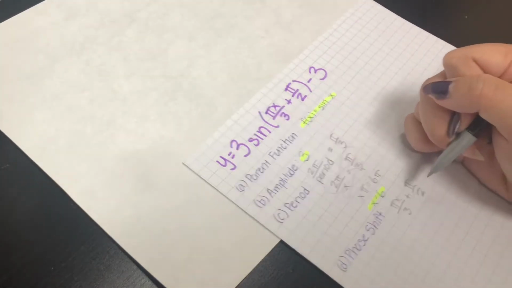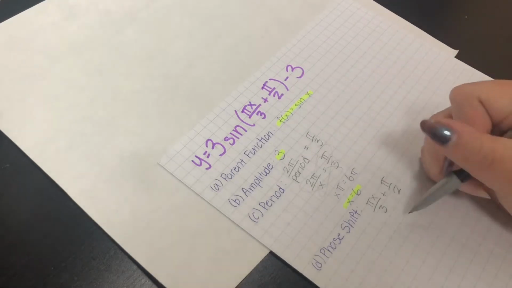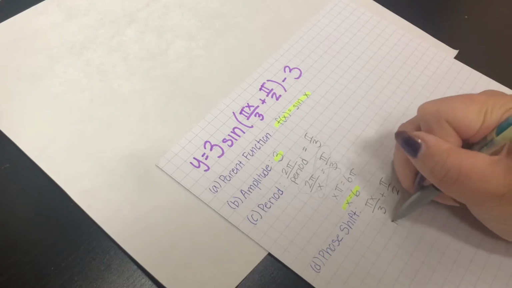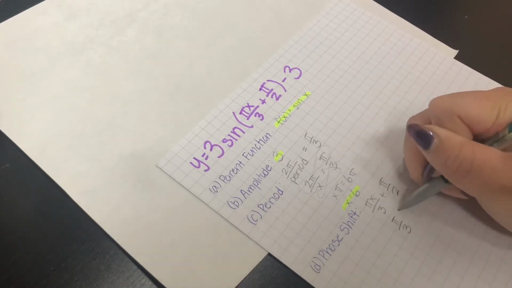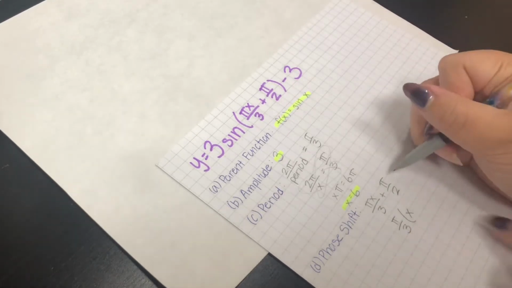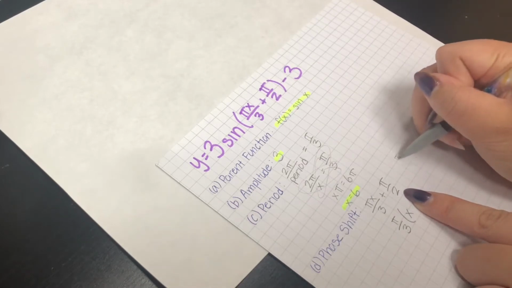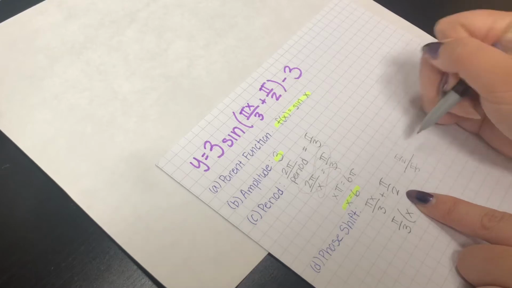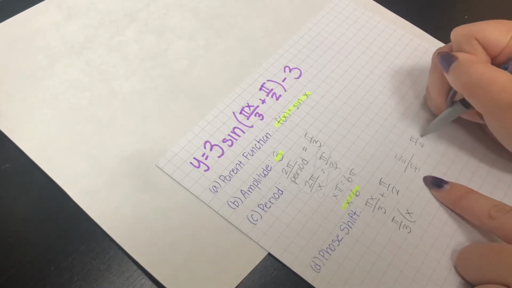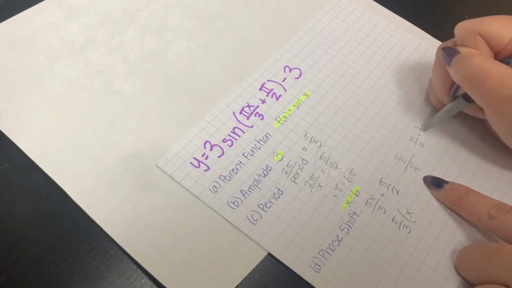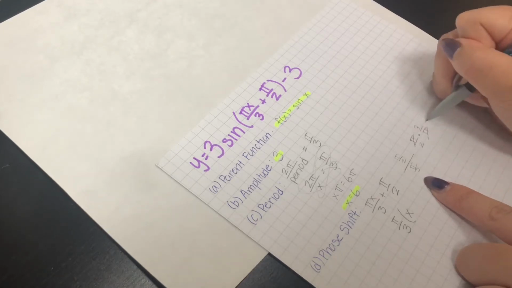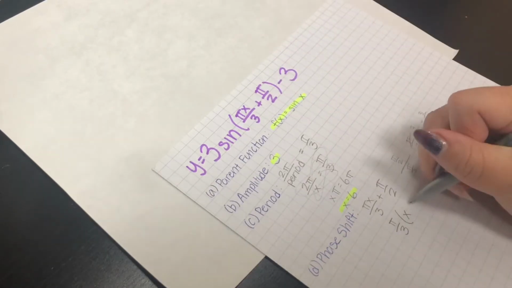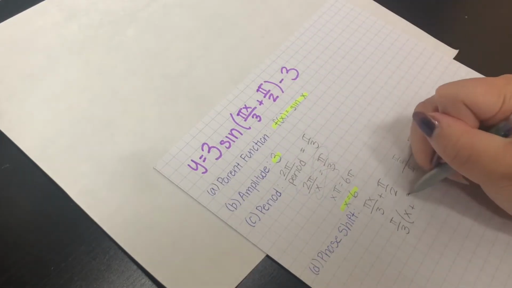And then we factor it, in which we pull out the pi over 3, parentheses x, and then we do pi over 2 divided by pi over 3, which is the same thing as pi over 2 times 3 over pi. These cancel out, which leaves you with 3 over 2. And then since this one's plus, it will be plus 3 over 2.